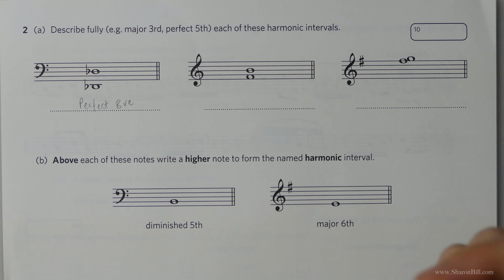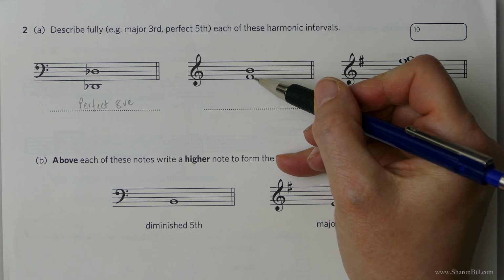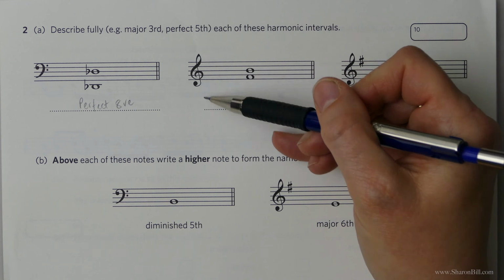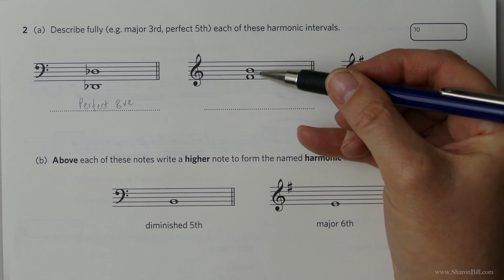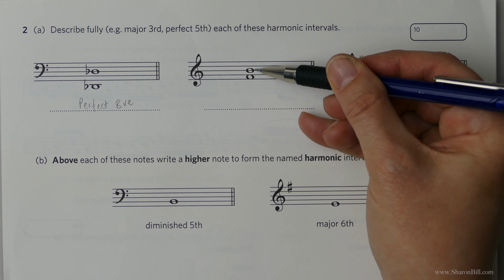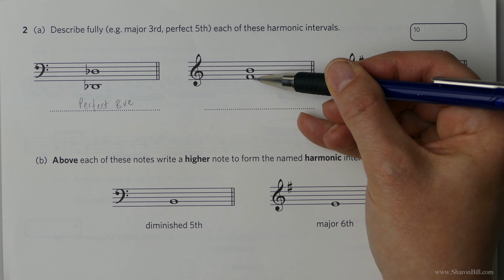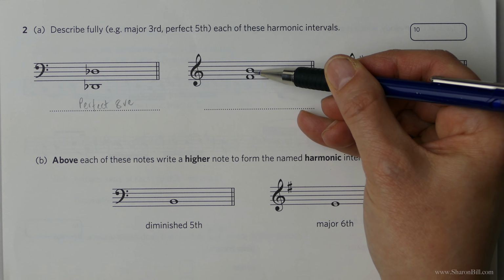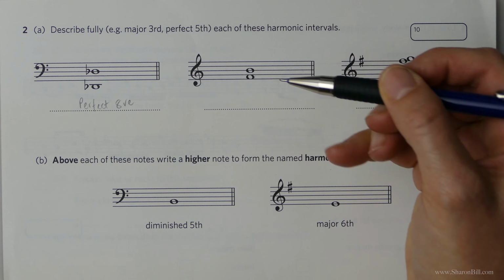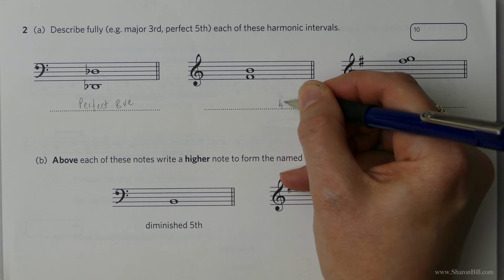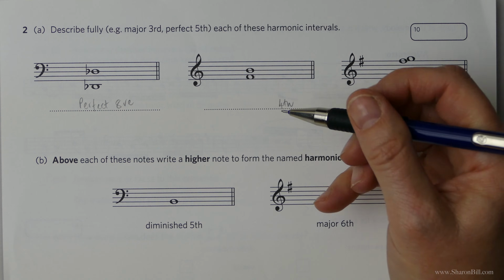Now the next one, we're in the treble clef and we're going from F. So regardless of what's going on in the key signature, we always count the lowest note as the tonic to work out the interval. So we have here an F to a B, 1, 2, 3, 4. So we know that it's a fourth of some sort, so that's half the mark straight away.